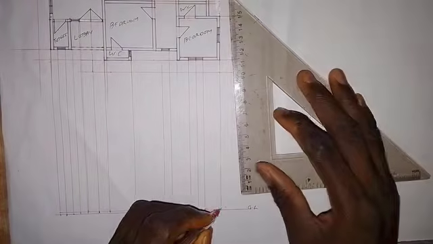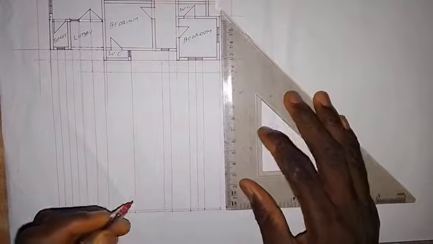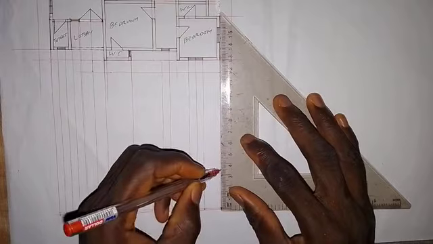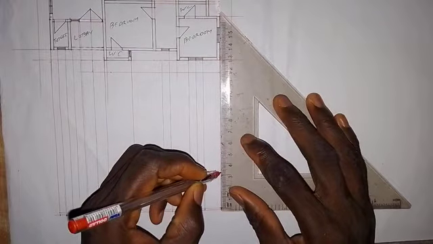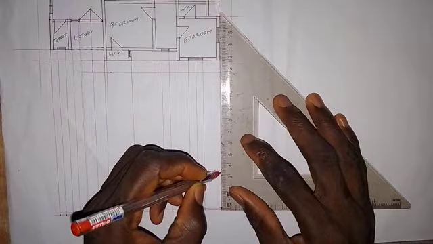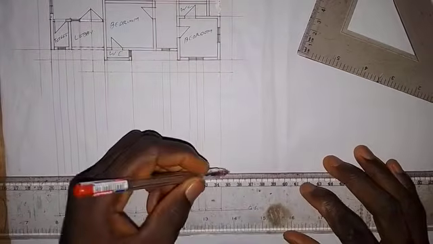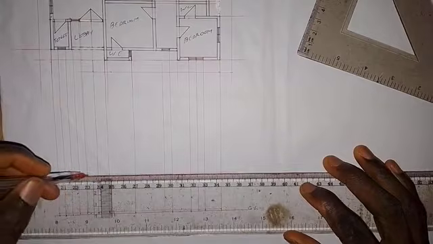From the floor level, you take a measurement of 32 millimeters. So this is 32 millimeters here. Here we draw a horizontal line like this.